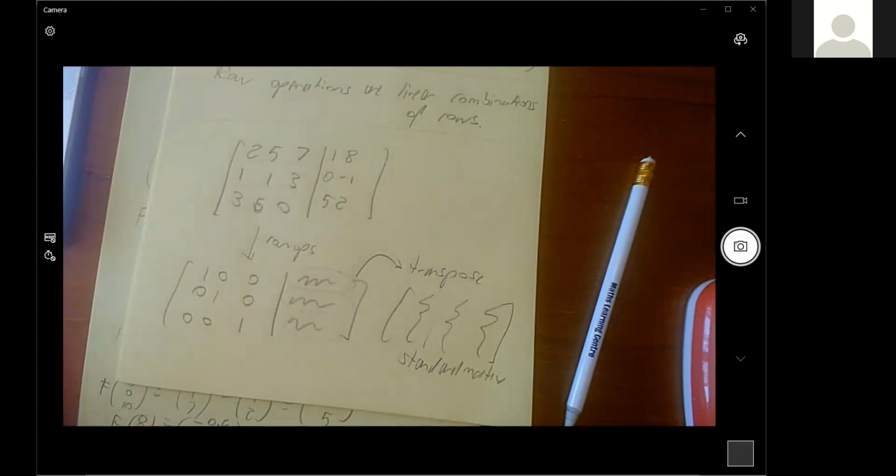If they say you must show your row operations, then you must. But what about if they don't say show all working? Well, I think in Maths 1B, they're okay with you just saying this is the reduced row echelon form.